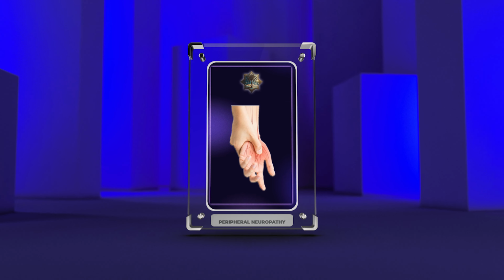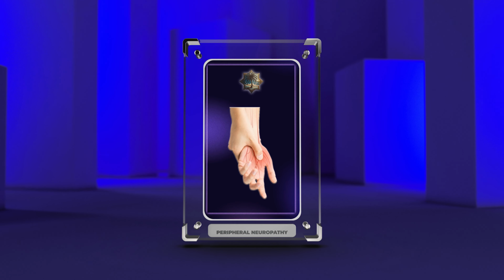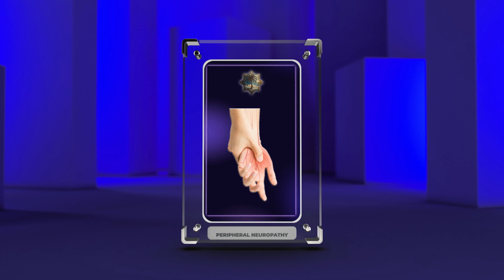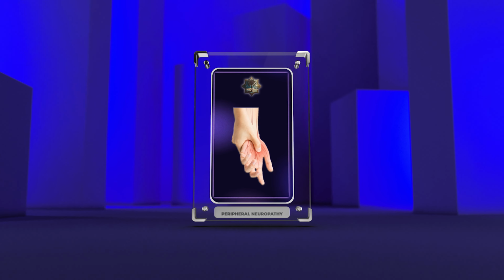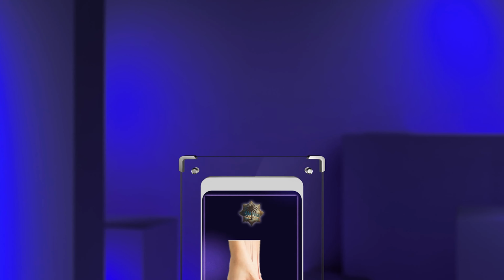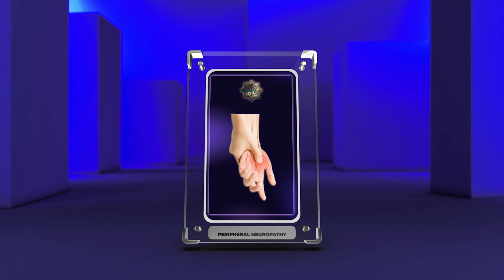Furthermore, we will discuss the diagnostic approaches utilized to confirm the presence of peripheral neuropathy and the various treatment options available, including both traditional and cutting-edge therapies. Prepare to embark on an enlightening exploration of the captivating field of neurology.